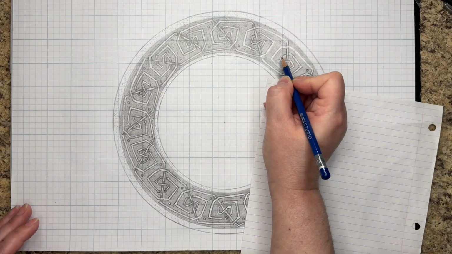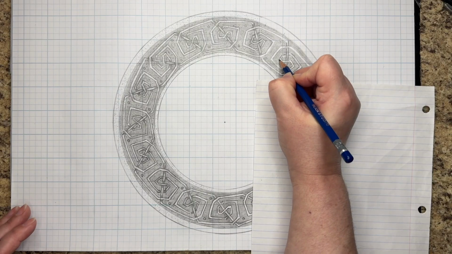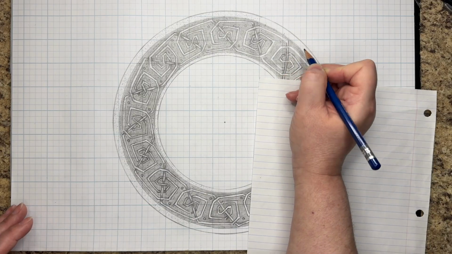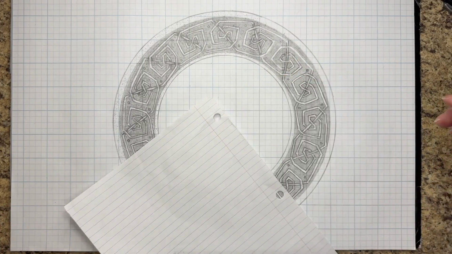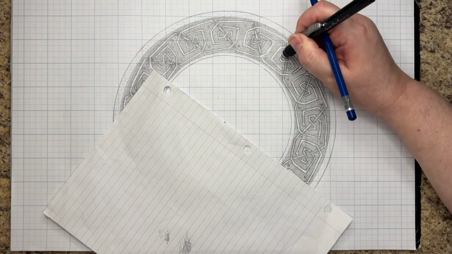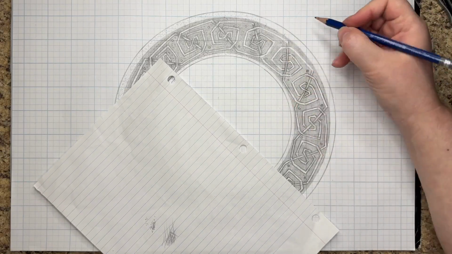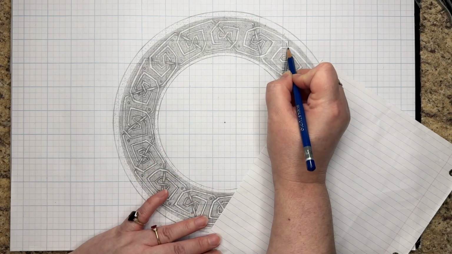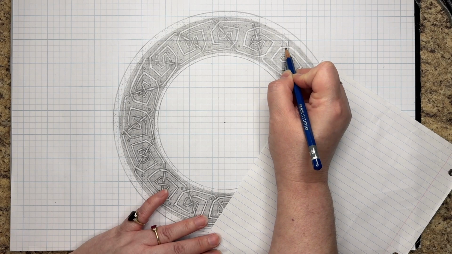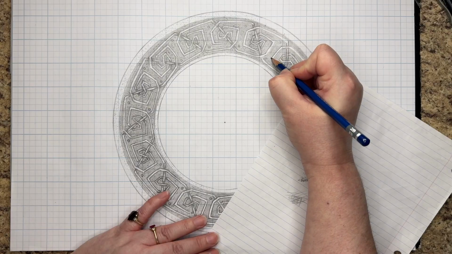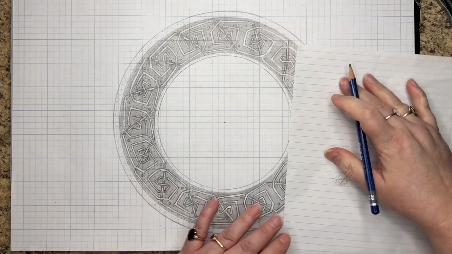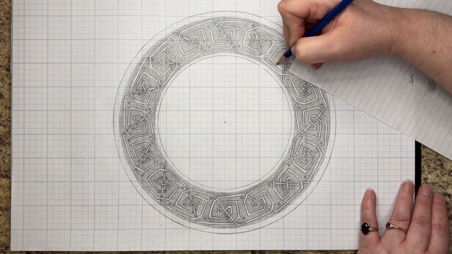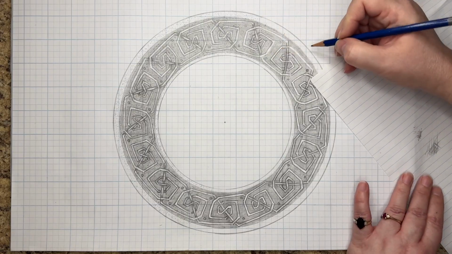And I really just want, going over these lines is just about making it stand out from the background. Not sure what might happen there. But anyway. Let's see. Okay.